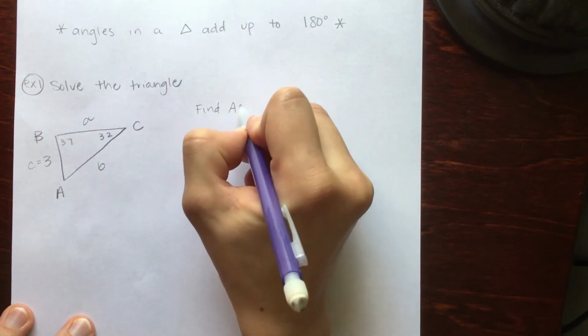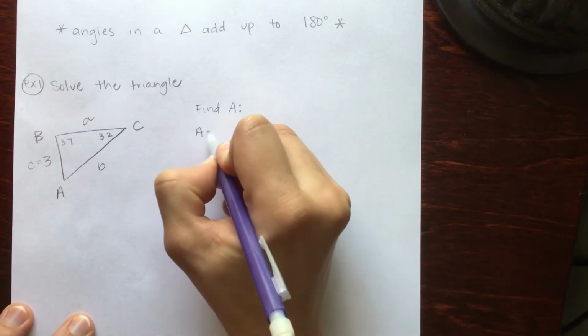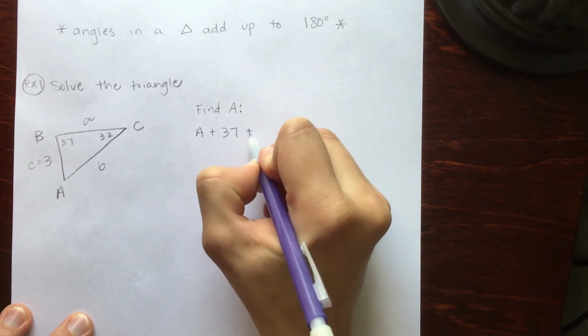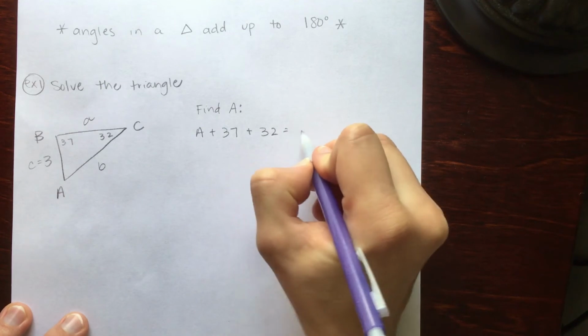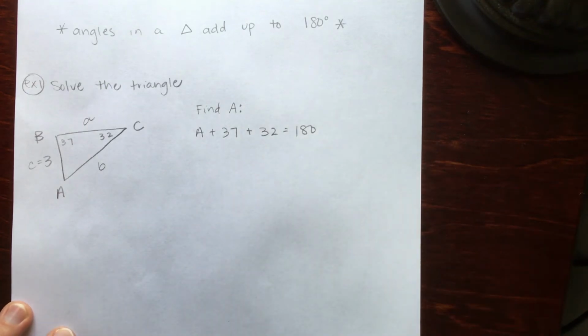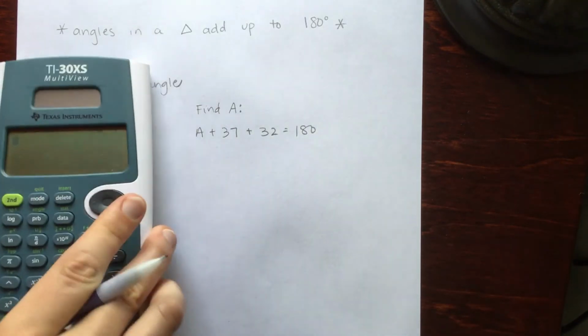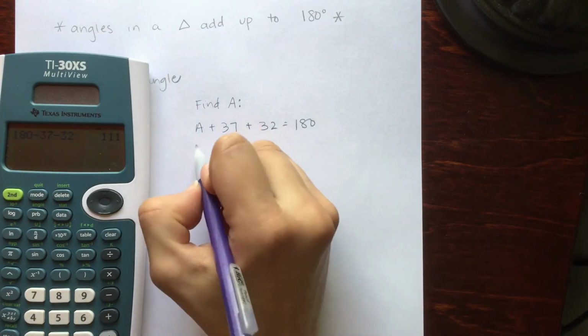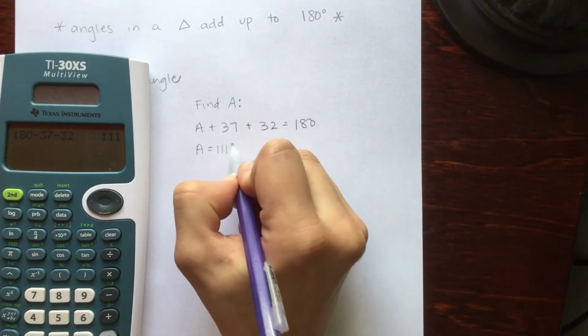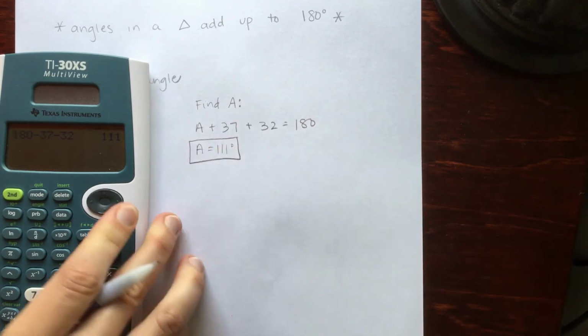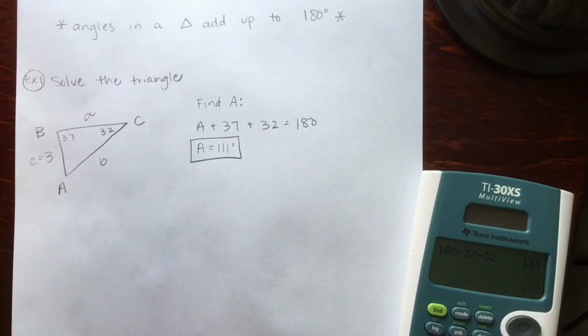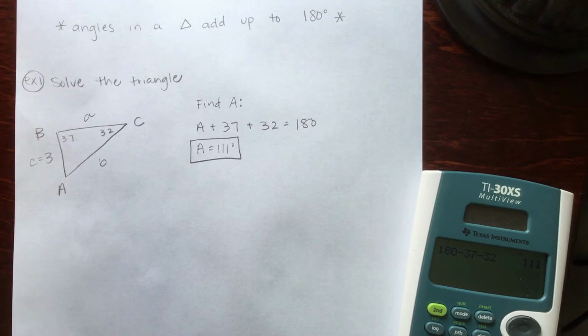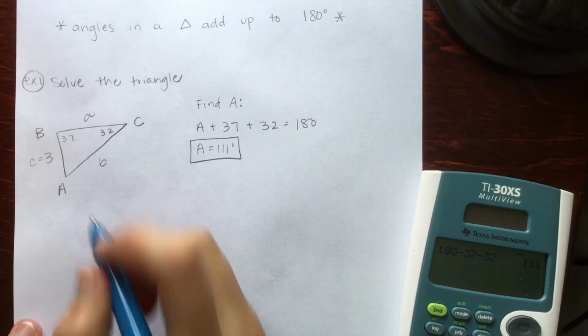So if I want to find angle A, I just need to say A plus B, which is 37, plus C, which is 32, all of that has to add up to 180. So type that into your calculator, and you'll get that angle A is 111 degrees. In all of these examples, I probably forgot to write the degree symbol, but these are all in degrees.